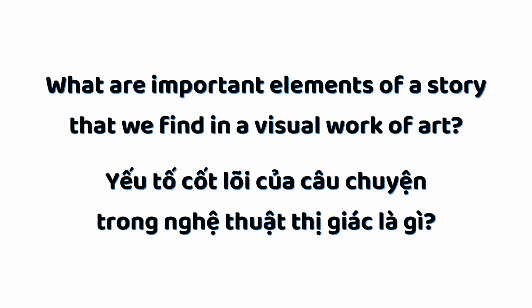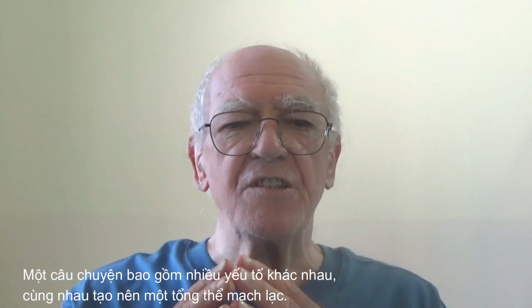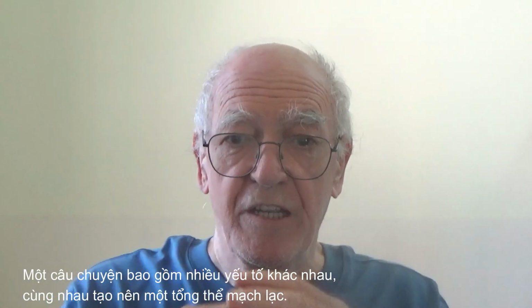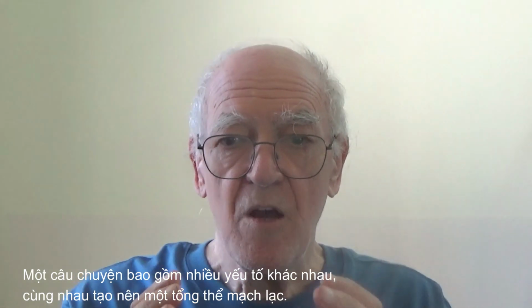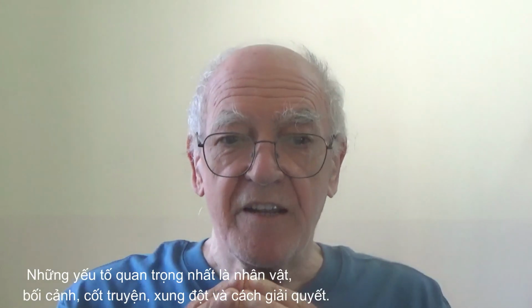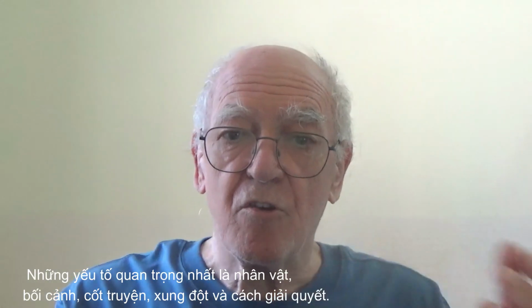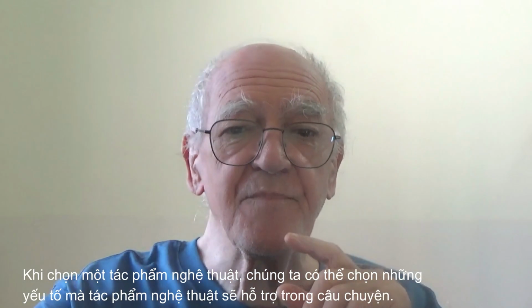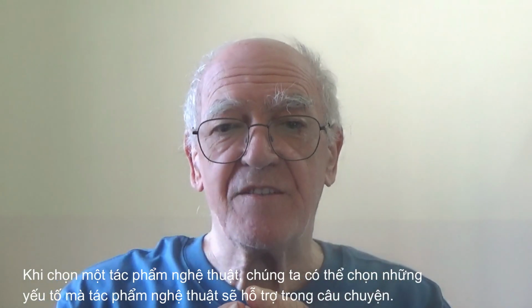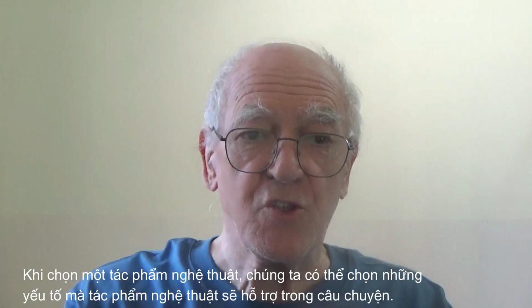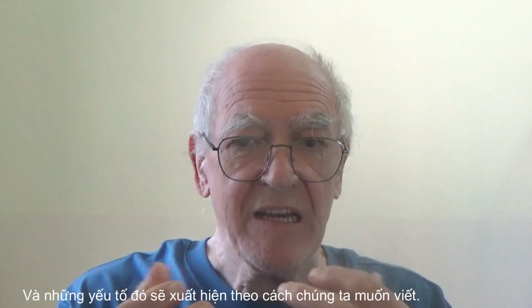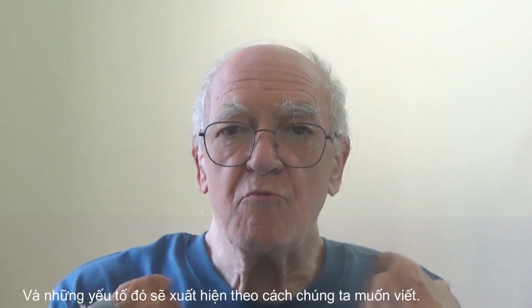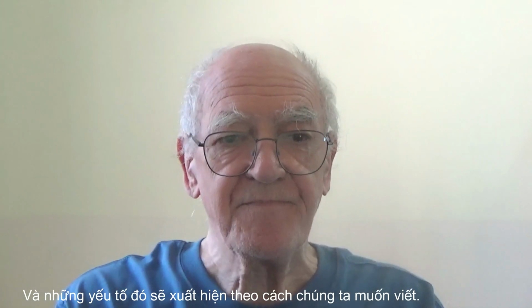What are the important elements of a story that we find in visual works of art? Well, a story consists of various elements that together form a coherent whole. The most important elements are the character, the setting, the plot, the conflict, and the resolution. When choosing a work of art, we can choose which elements the artwork will support in the story. And those elements appear in the way we like to write.